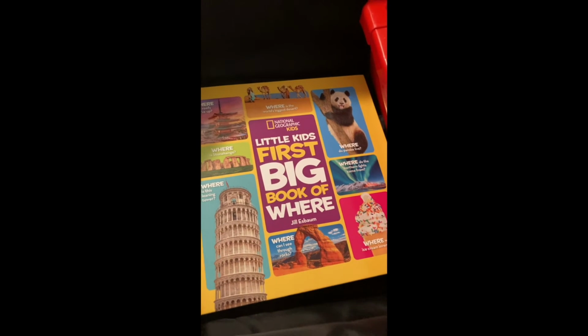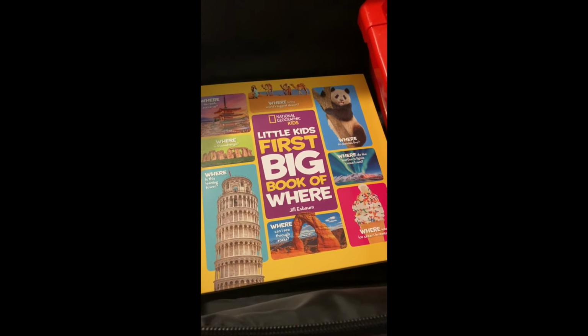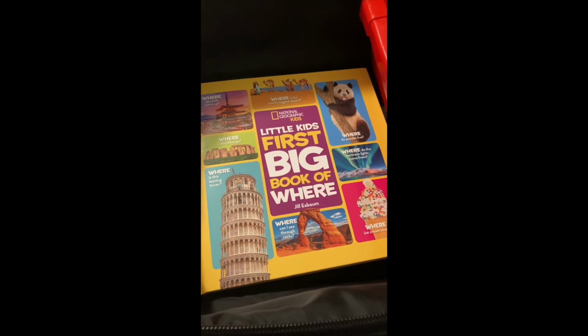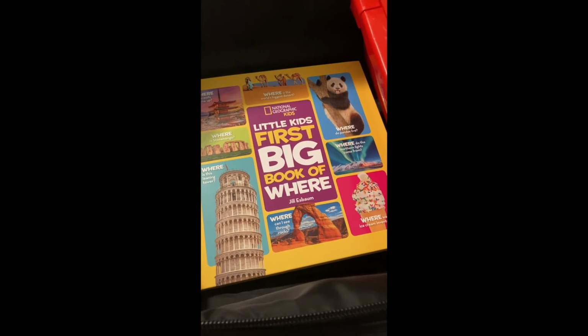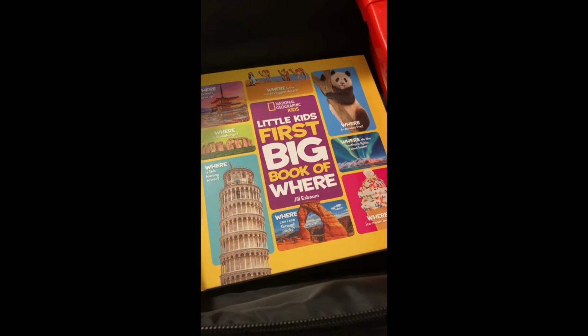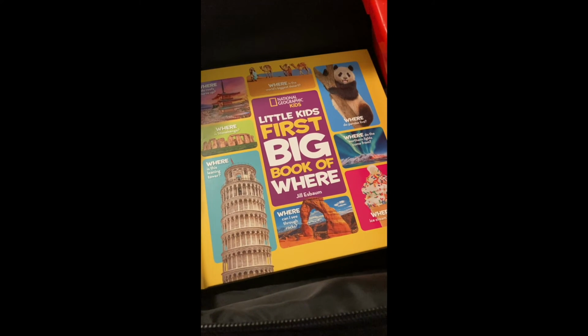And then lastly, The Little Kid's First Big Book of Where, which is a National Geographic kids book that talks about all the different places in the world, ranging from different landmarks, different animals, and even things like where ice cream was invented. Just something fun to talk about landmarks around the world.